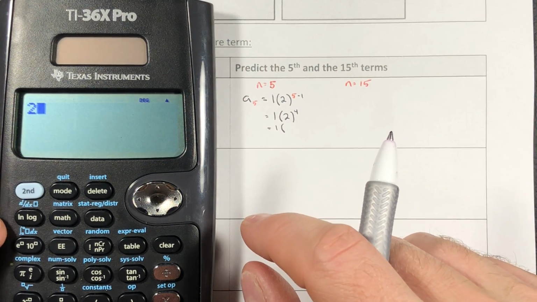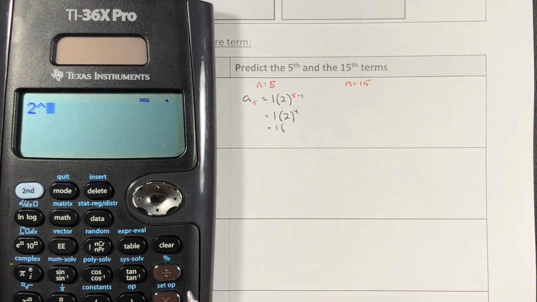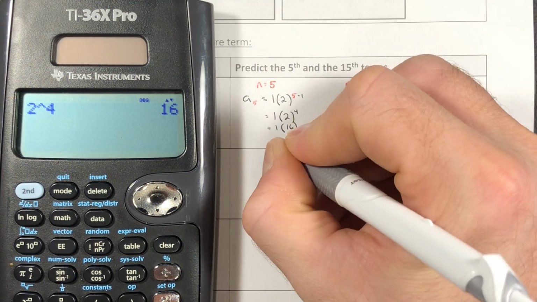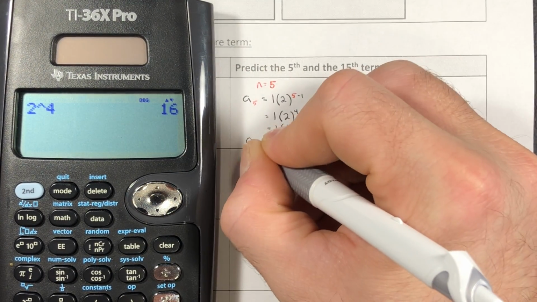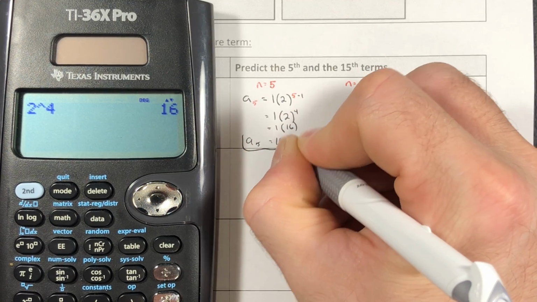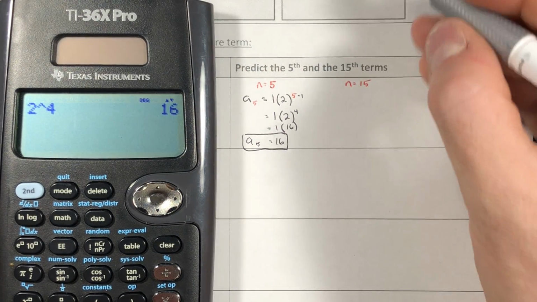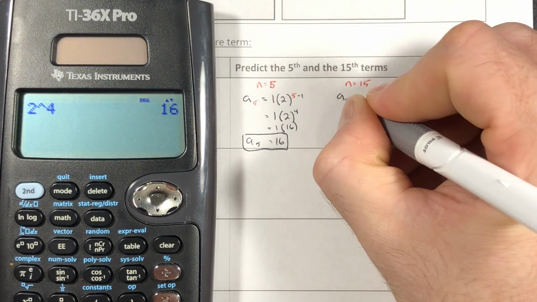We should have a y to the x button somewhere. There we go. Raised to the power of 4, we get 16. Perfect. So the 5th number in our series is 16, just like we predicted. Awesome. For the 15th term, we're going to do the exact same thing.